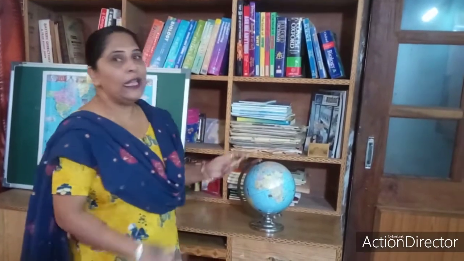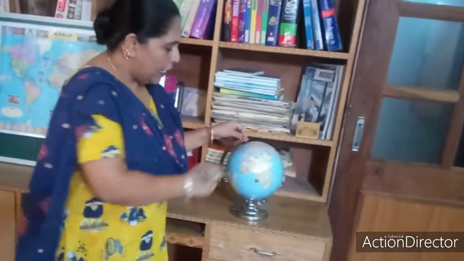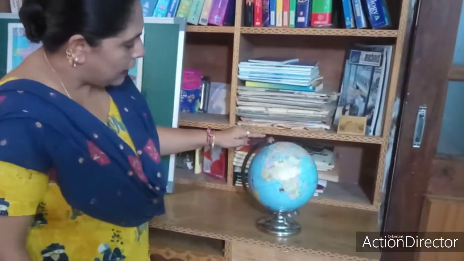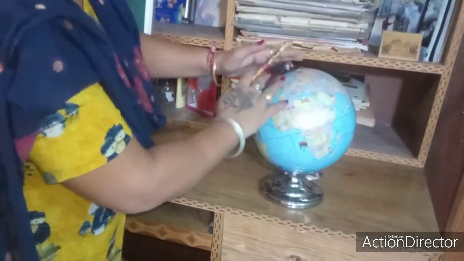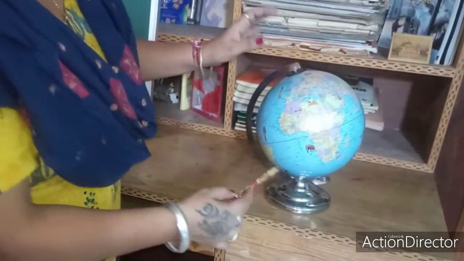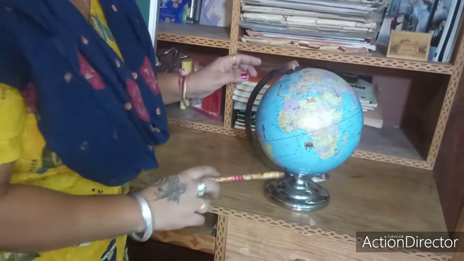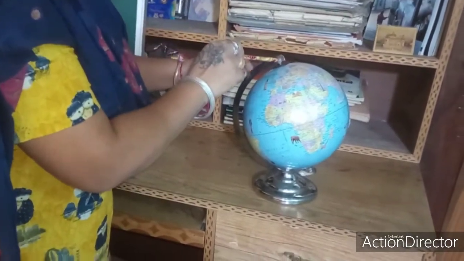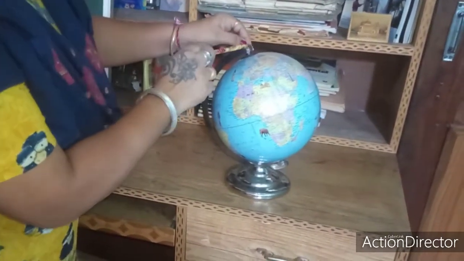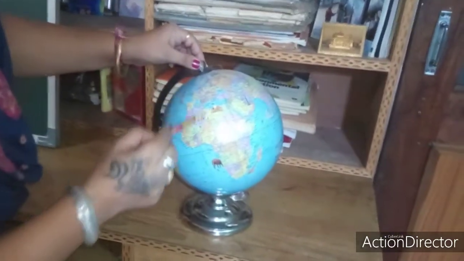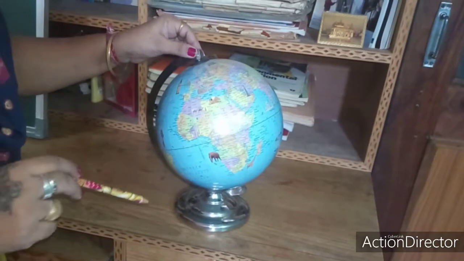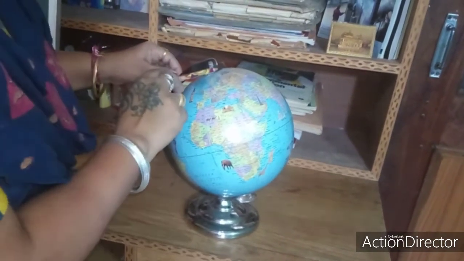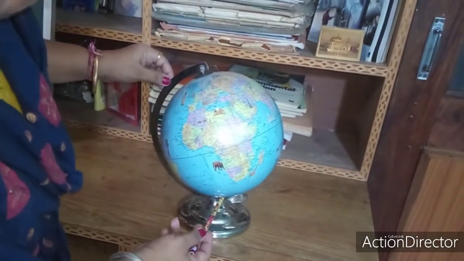Now I'll show you. Please have a look carefully. In the globe, you can see the tilt of the globe. It is not straight, it is tilted. Our earth is also like this. This is the axis, which runs from the north to the south pole through the center. An imaginary line which runs to the center is called the axis. This is the north pole. This is the south pole.